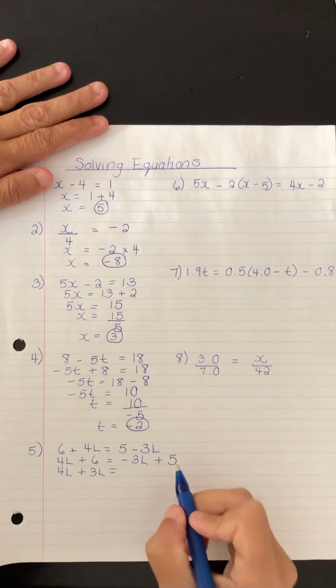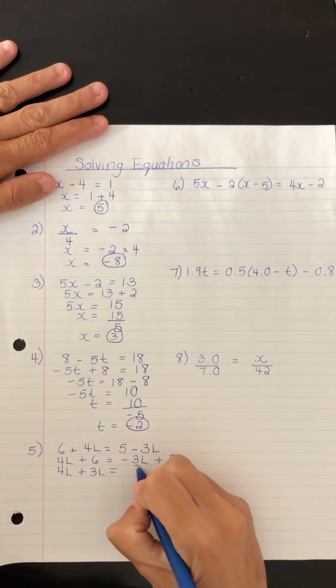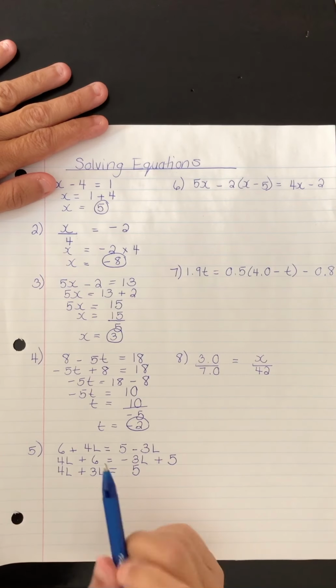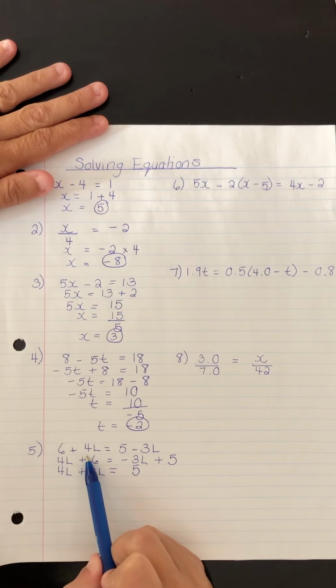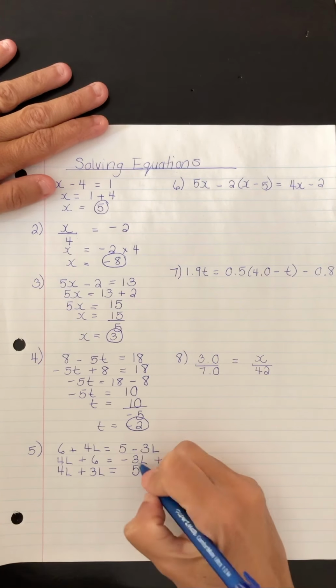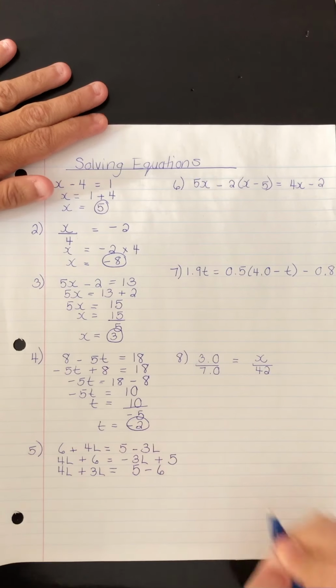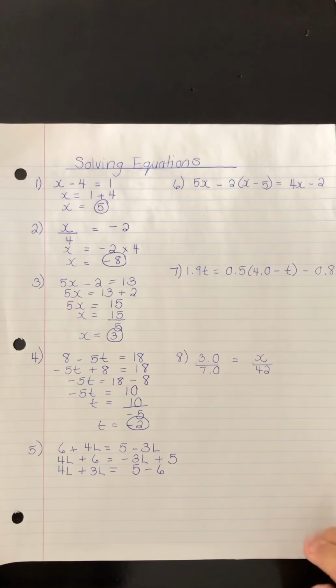On the right side of the equal sign, we already have the number 5. And we'll be bringing this term to the right side. So once again, it will change from addition of 6 to subtraction of 6. So that's called the collection of like terms.